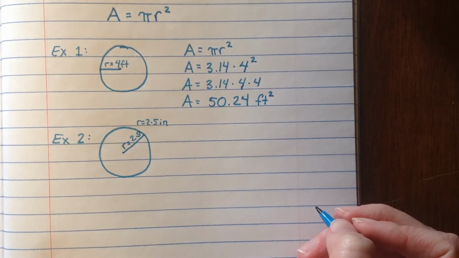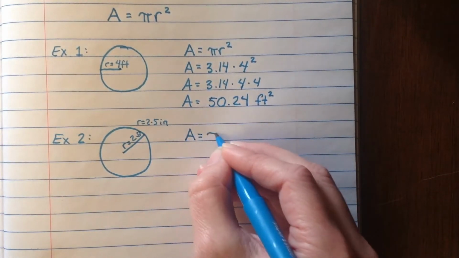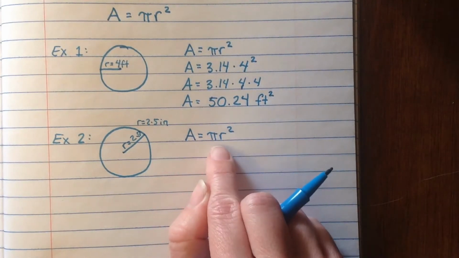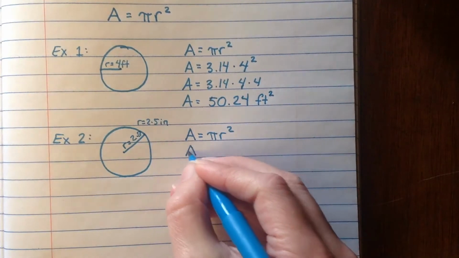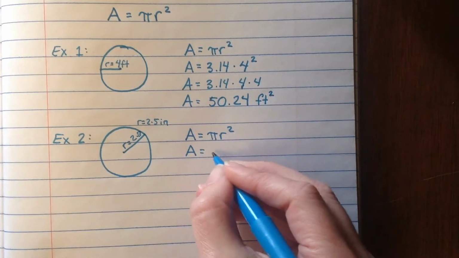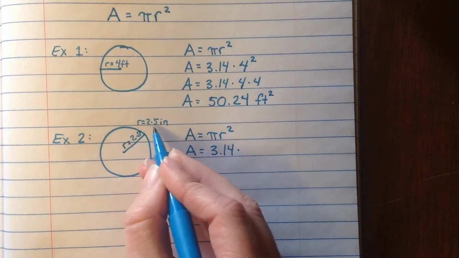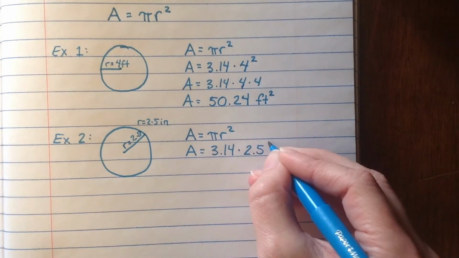All right, I hope that you paused it and worked out the problem. Let's go through the answer. So area is equal to pi r squared, and I'm always going to use that formula. Remember, there's always one for radius. So area is equal to, we're going to copy down pi, which is 3.14, times the radius, which in this case was 2.5 squared.